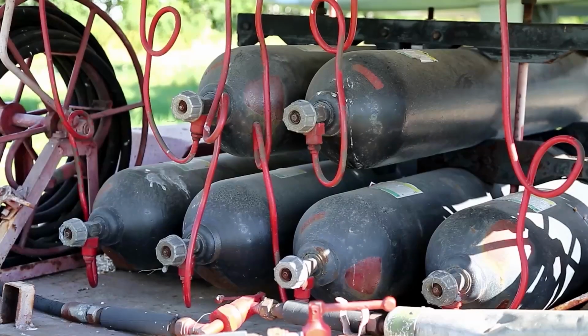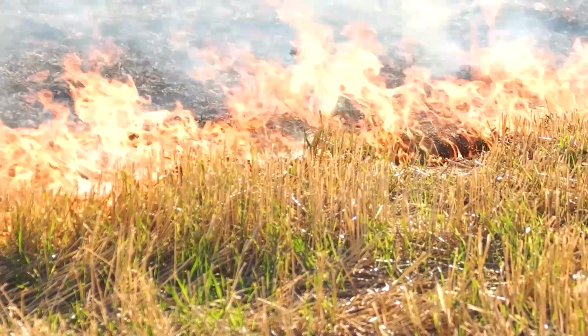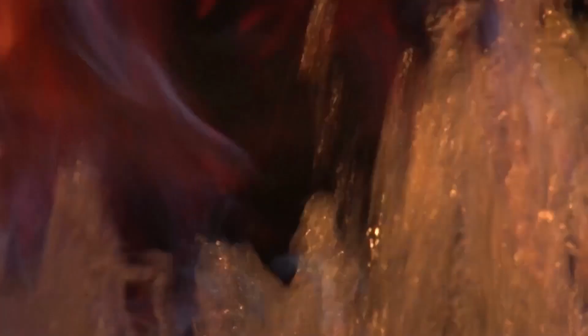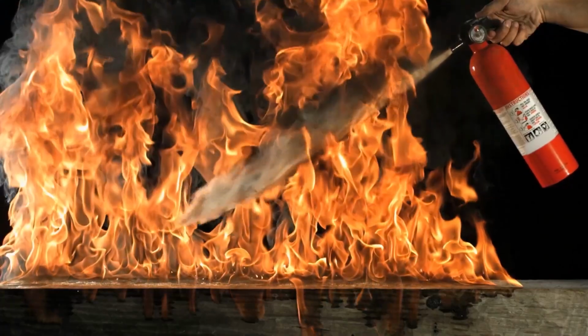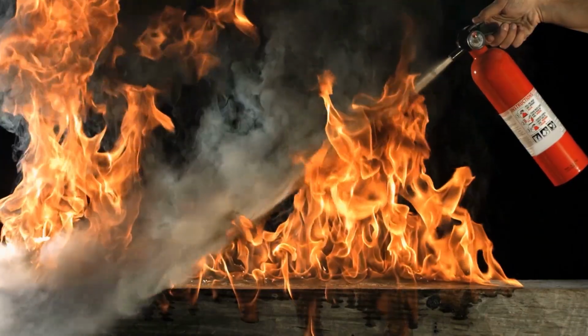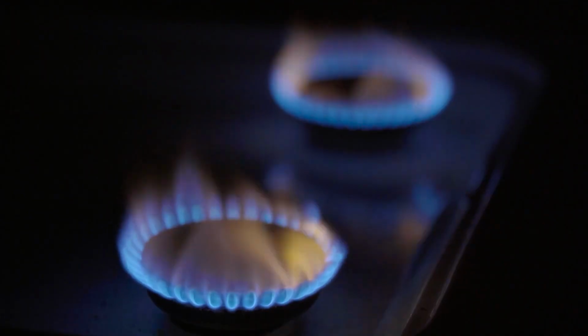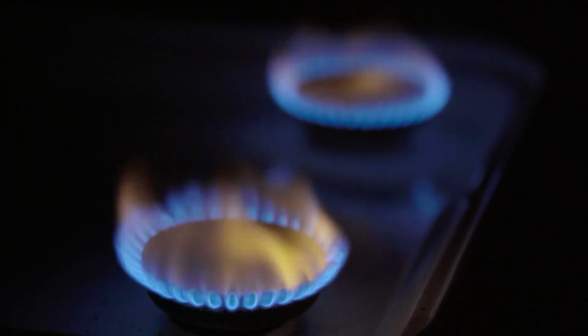Class B fires are fueled by flammable liquids and gases like propane, oil, or gasoline. Class B fires can spread quickly and easily and should not be extinguished with water. They are best extinguished by smothering with a dry chemical extinguisher or removing oxygen with a CO2 extinguisher. It's important to note that Class B fires are distinct from grease and cooking fires, which are categorized separately.